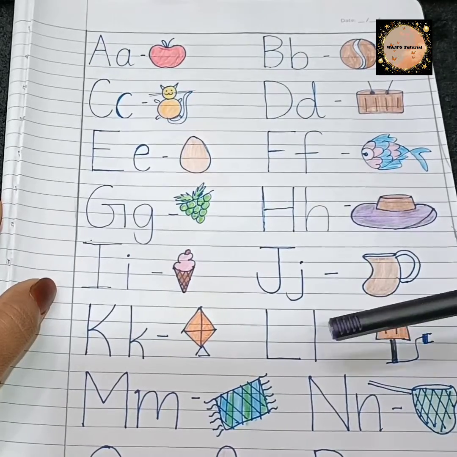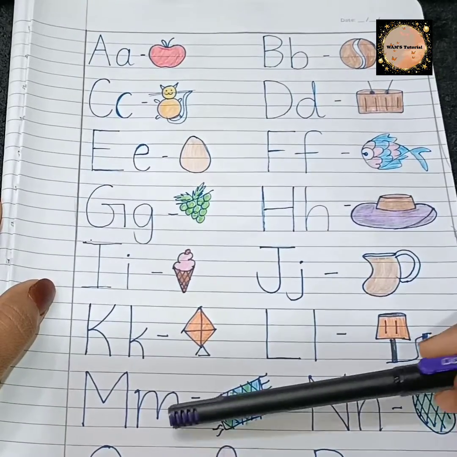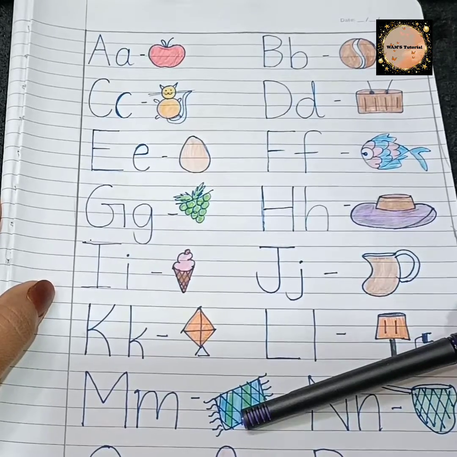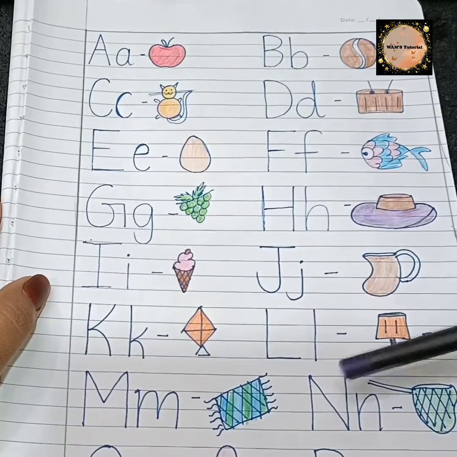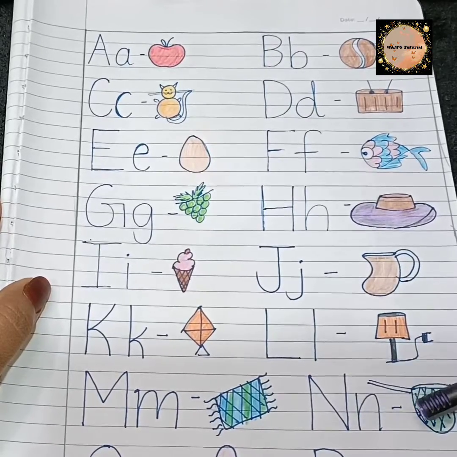L says lamp, l, lamp. M says mat, m, mat. N says net, n, net.